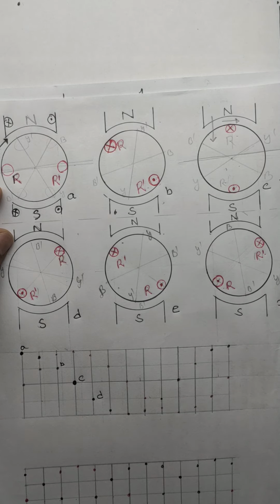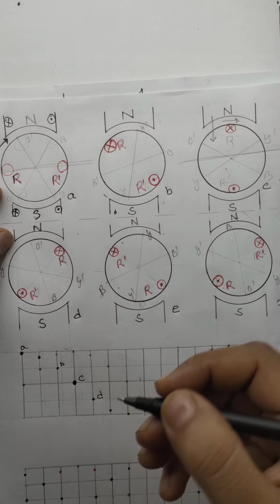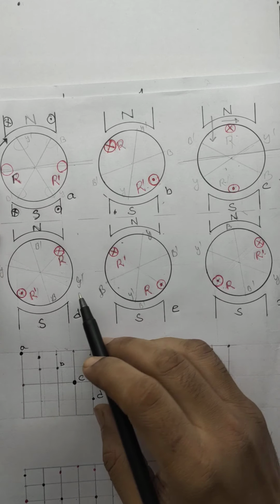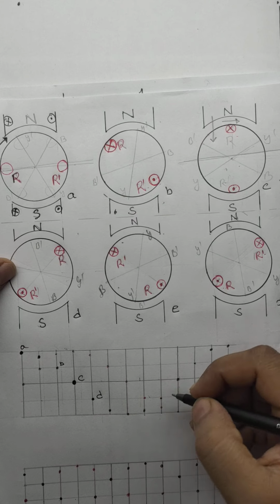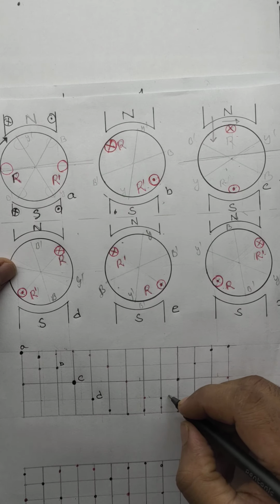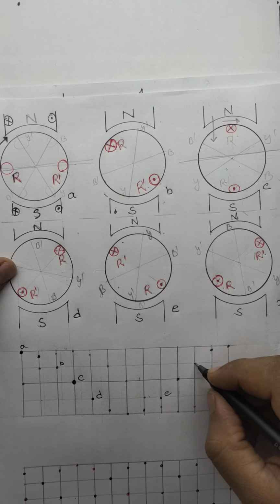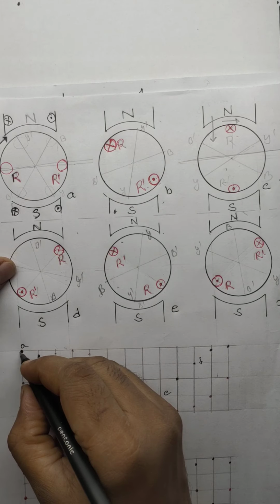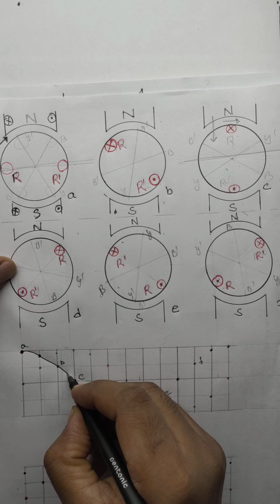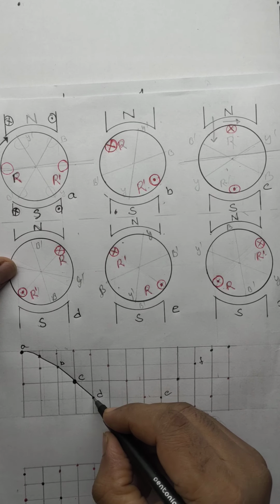Here the flux linkage is still positive. This is your E and this is your F. Now let's draw this once again.